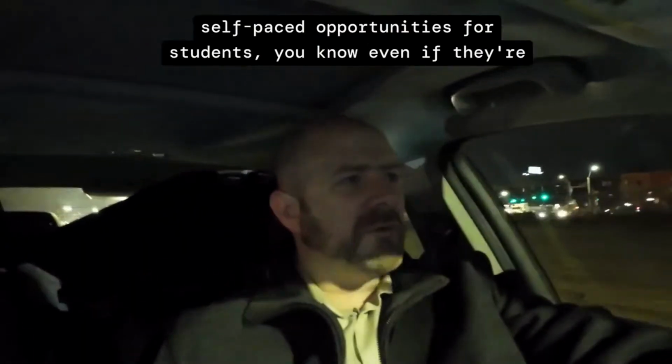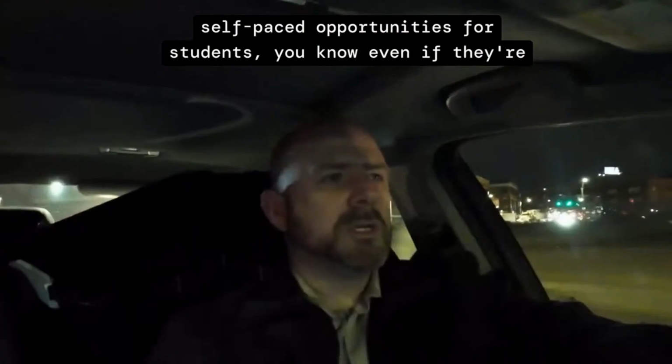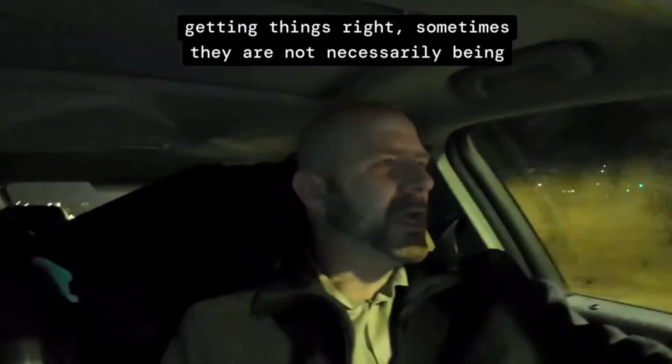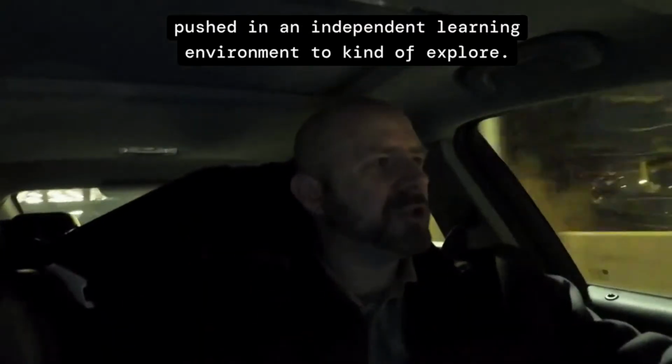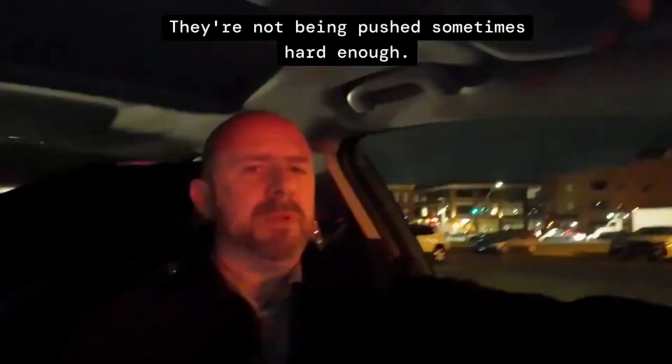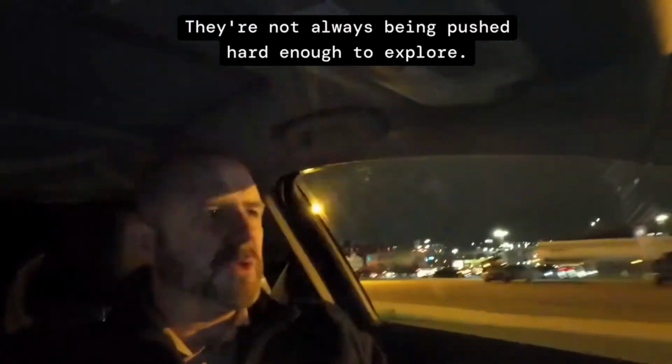Essentially, independent learning is great, and it's great to have self-paced opportunities for students. But even if they're getting things right, sometimes they are not necessarily being pushed in an independent learning environment to explore. They're not always being pushed hard enough to explore other ways of learning the content.